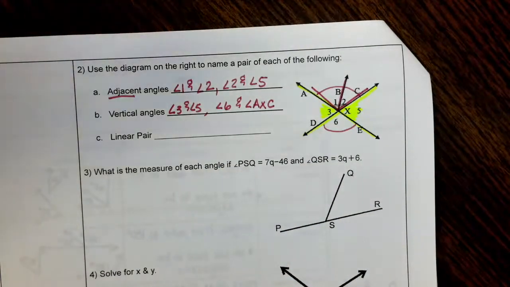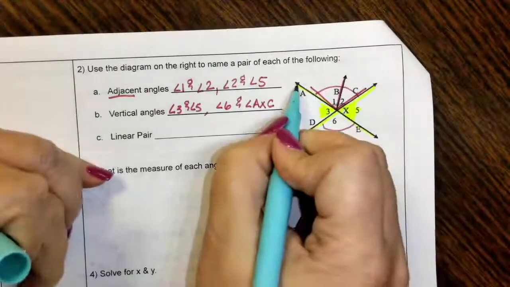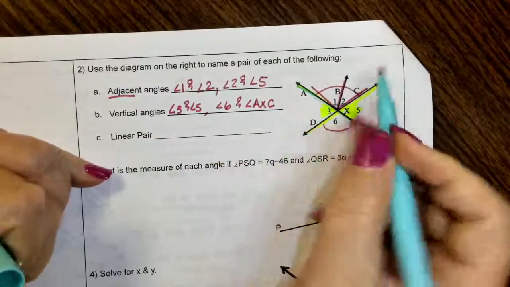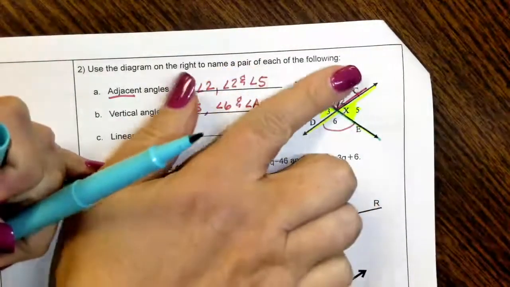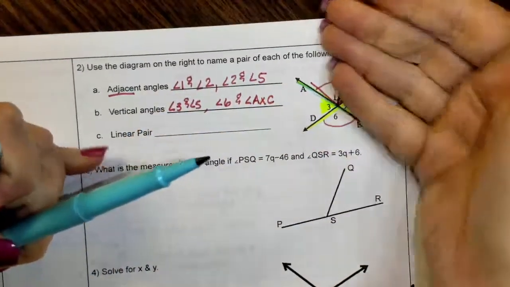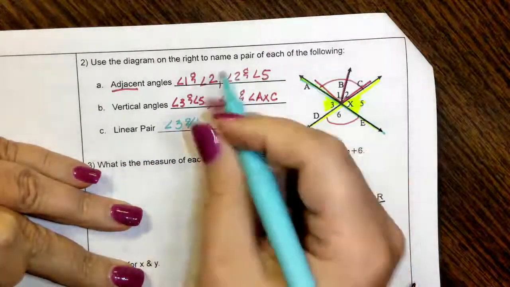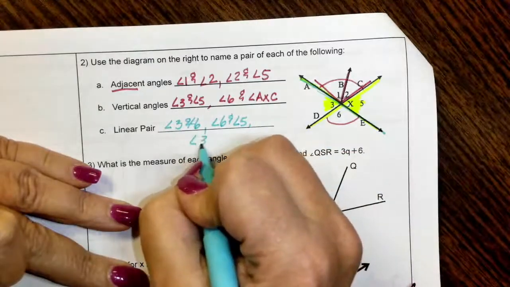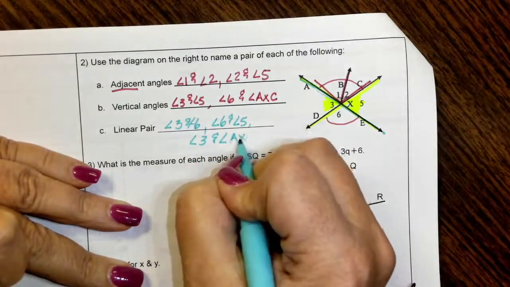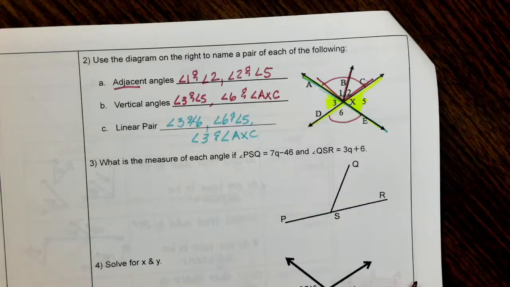And then a linear pair, what we're looking for is angles that form that straight line. So if they're going to form this straight line, they're right here, right? And there are lots, right? We have this straight line, those form a linear pair, those form a linear pair, those form a linear pair, these form a linear pair. We have lots of options. So angle 3 and angle 6. You've got angle 6 and angle 5. You've got angle 3 and angle AXC, that red angle right here, they form a linear pair. You're just looking for them to be adjacent and have that opposite ray on their non-shared side.